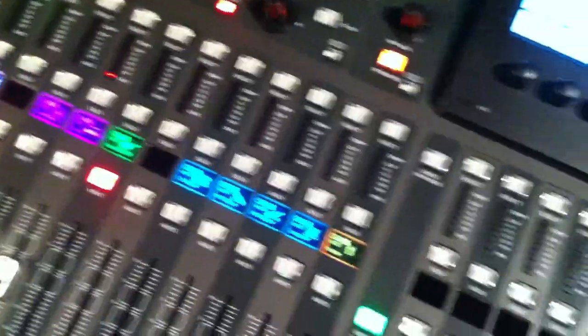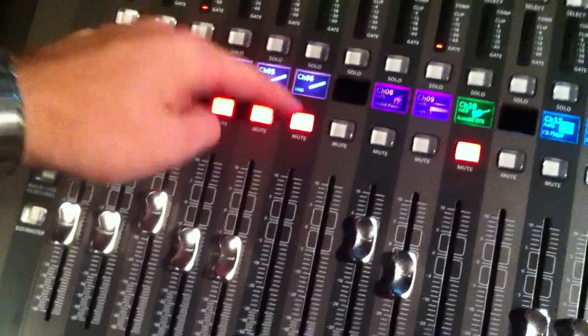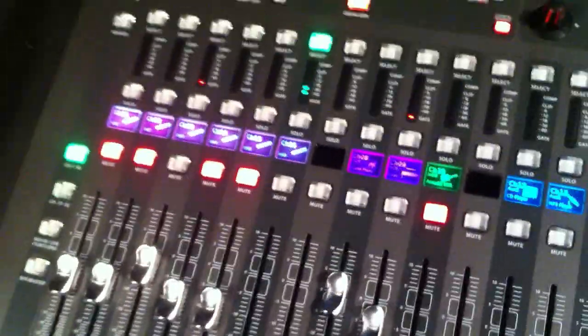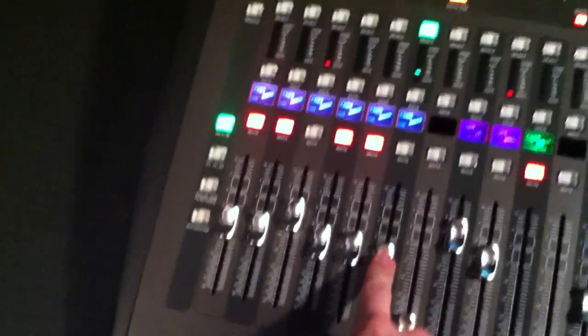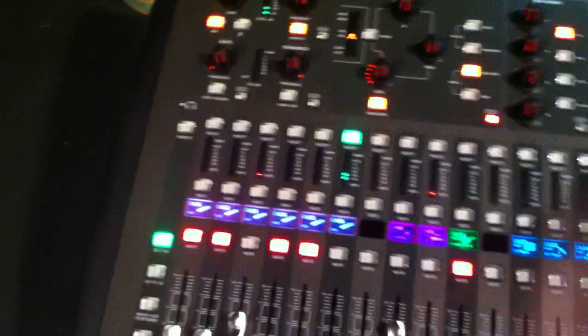So let's turn up my monitors here on mute. So we're going to press the mute button. And then now we have our mic here. And so I'm just going to turn this up until we get a little bit of sound out of it. So check, check, check. See? There we go. And these monitors are delayed to meet the PA system.